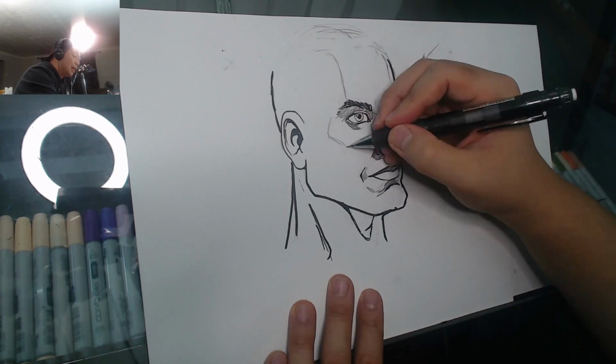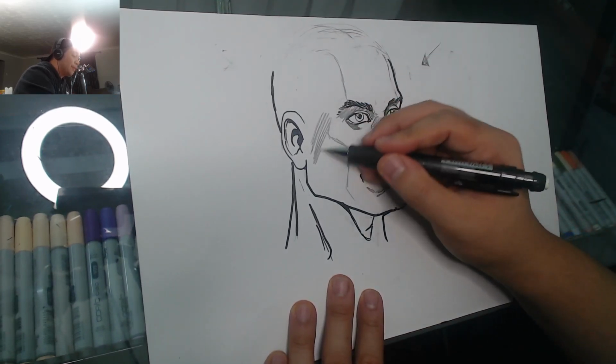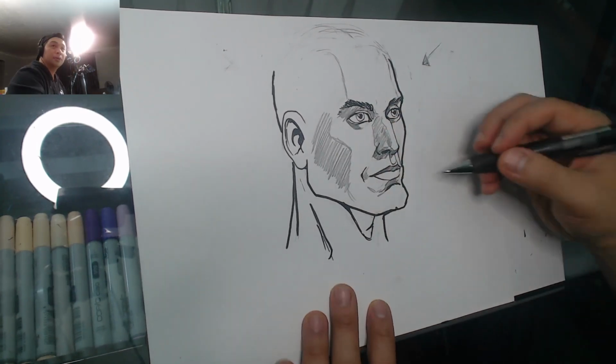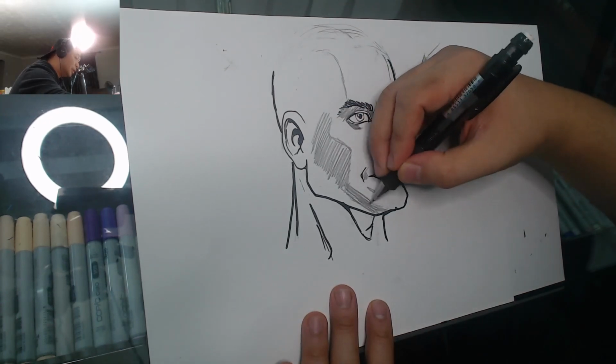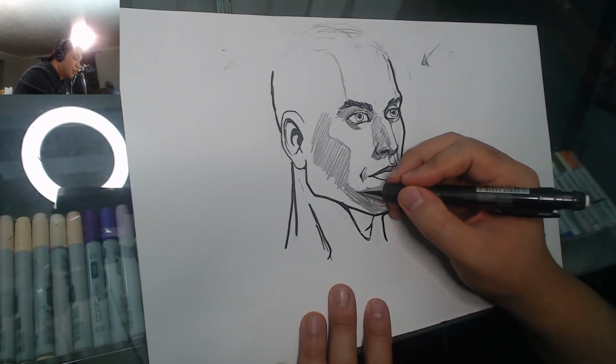And then we had our cheekbone here. And again, we could go ahead and fill this in, make this in shadow as well. This whole part here in shadow. Same thing with the chin. Maybe under there.